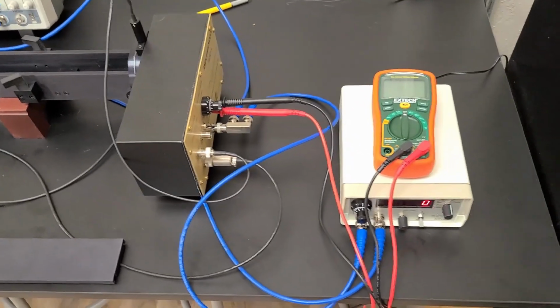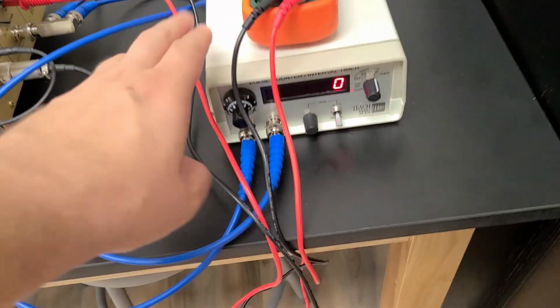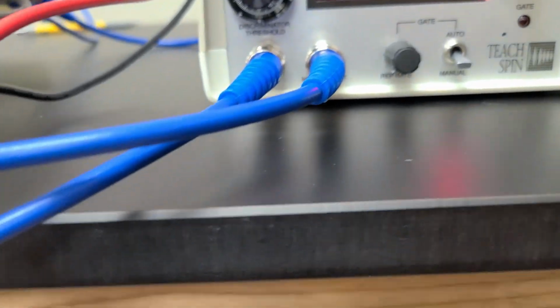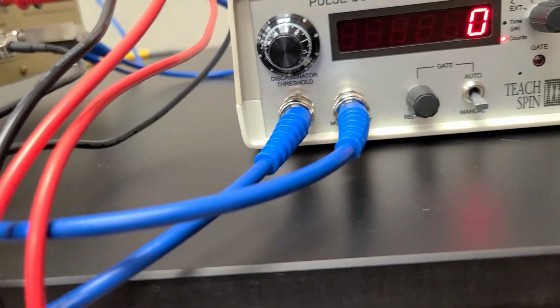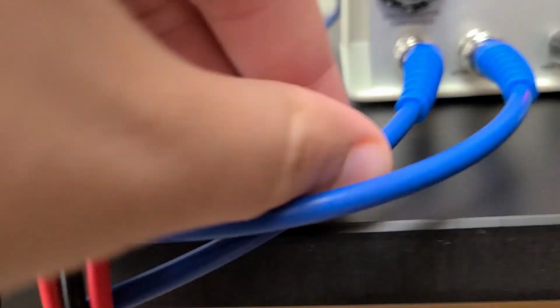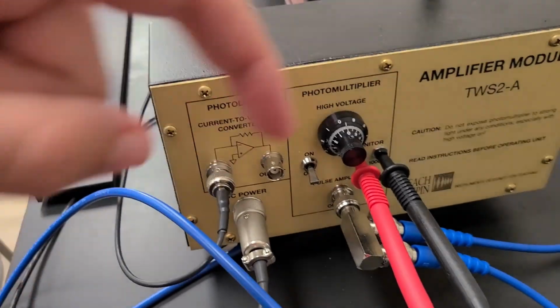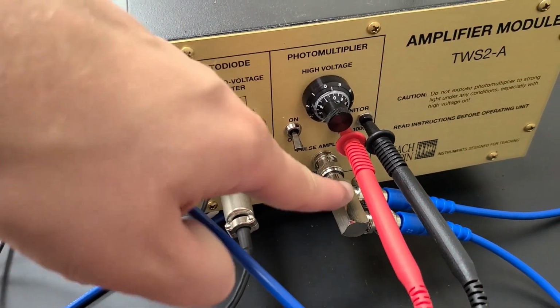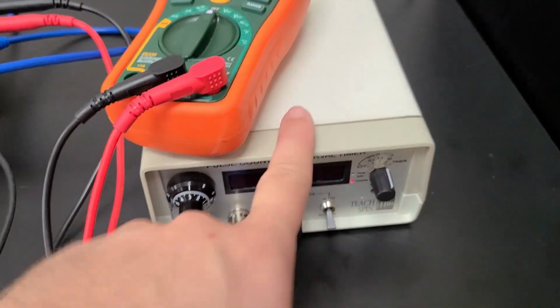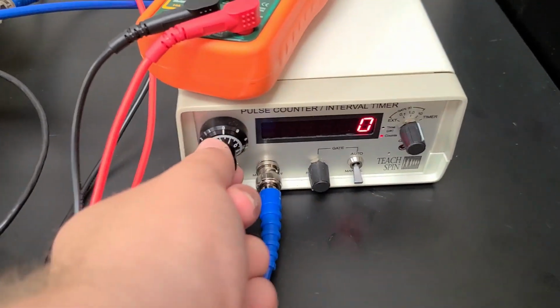But before you do that, let's look at our setup here. This is going to be our counter, and if we look underneath here, this is going to our monitor. This one here is going to channel 2 of our oscilloscope, and this other one, the input, is going to the back of our PMT. So anytime we get a count from the PMT, it's going to get sent both to our oscilloscope so we can see it, and to our counter so we can count it.